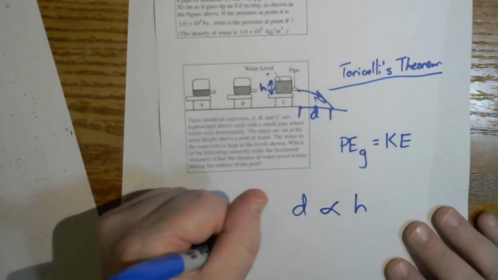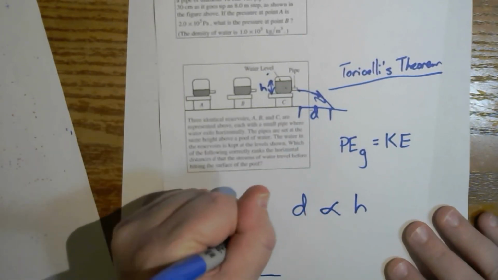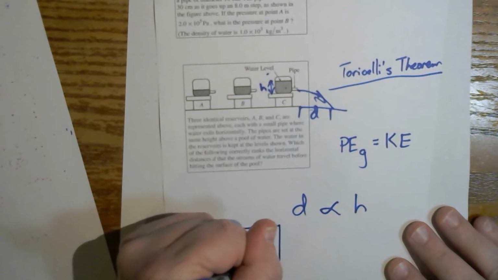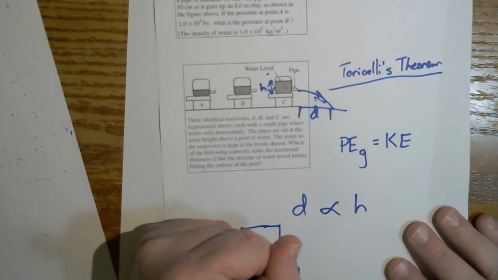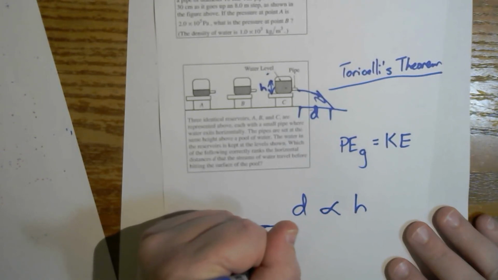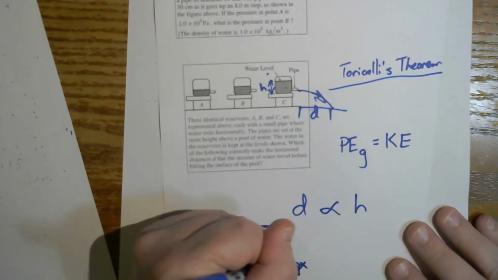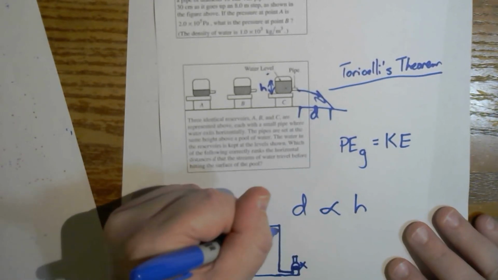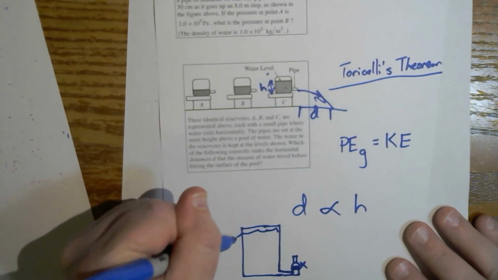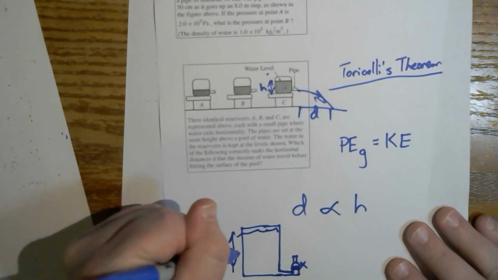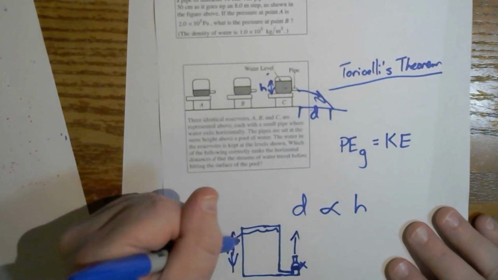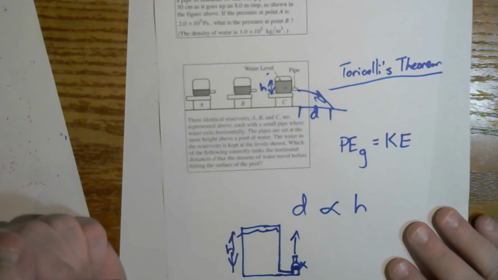And that's even true if you have something like this, where you've got a tank of water and an outlet at the bottom, and maybe a little valve, like a little fountain with a little nozzle. As this water has some elevation above the exit height, the height of that water is going to be proportional to this height.